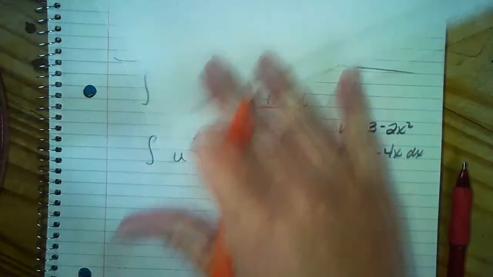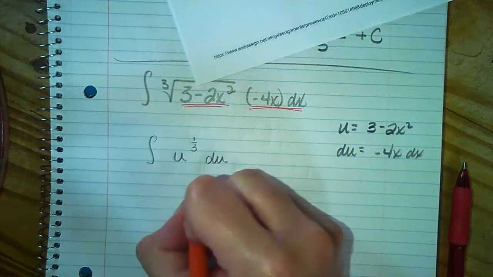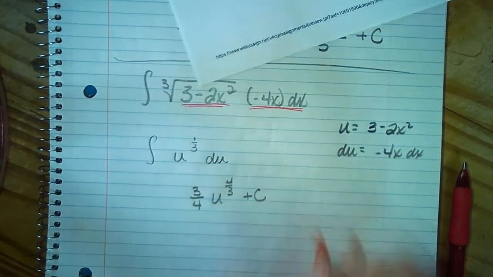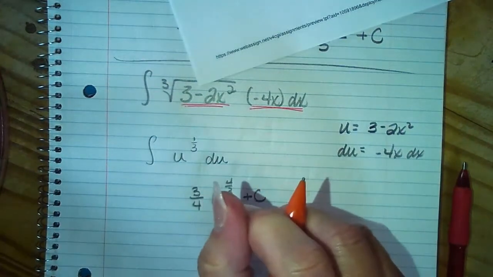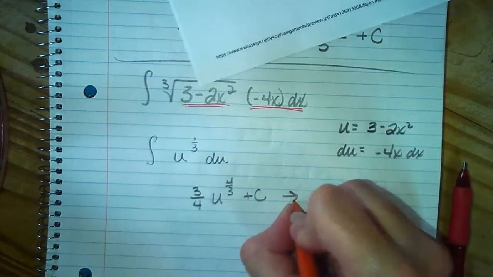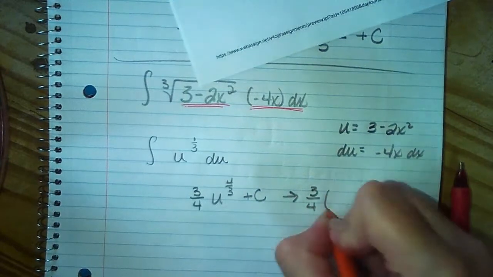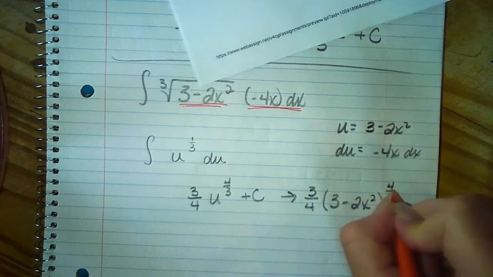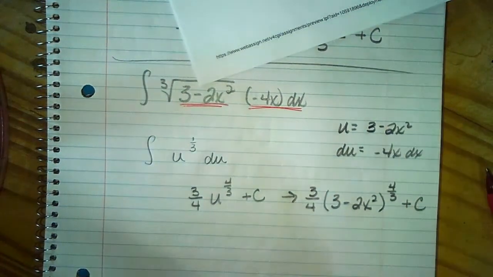So when I integrate, that becomes 3/4 u to the 4/3 plus c. But you started in x world, so you better end in x world. So I've got 3/4 u to the 4/3 plus c.